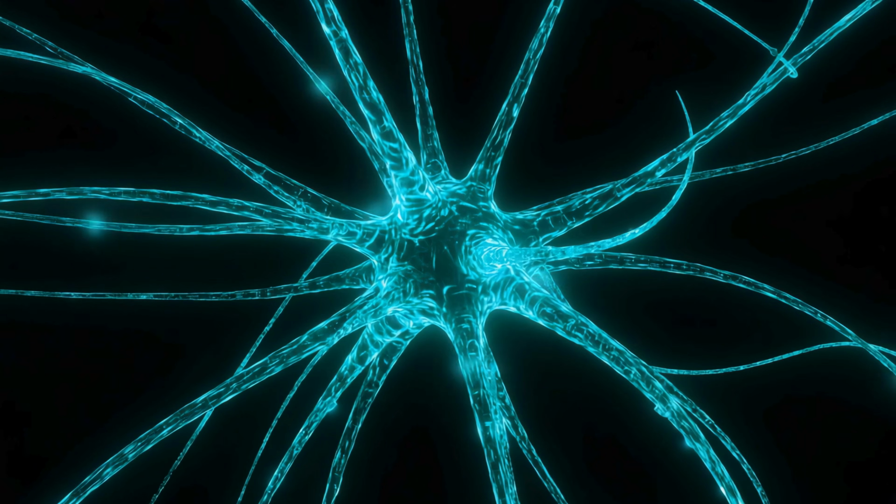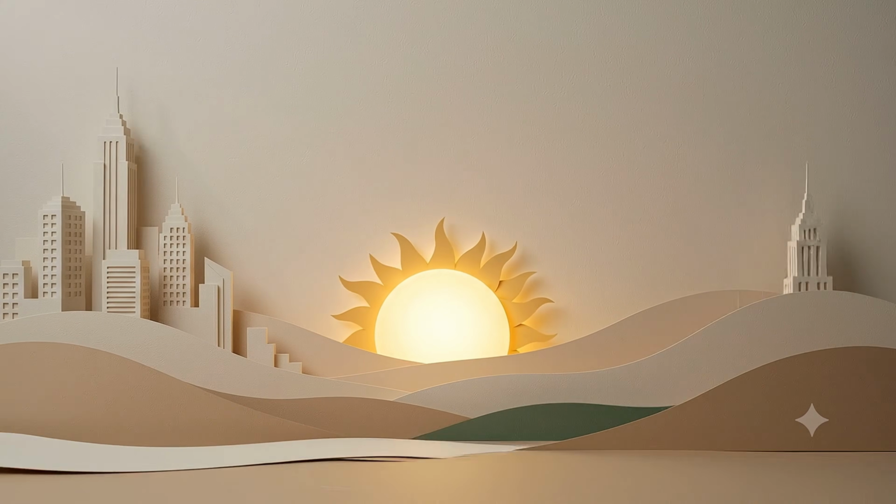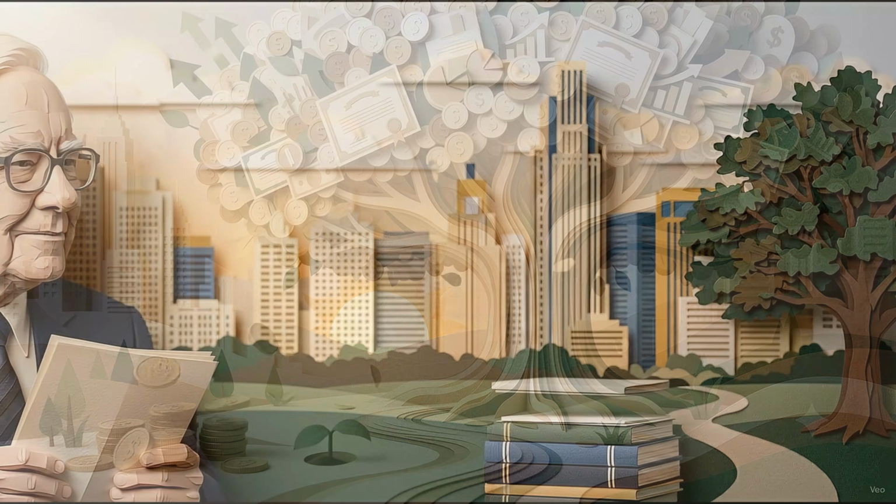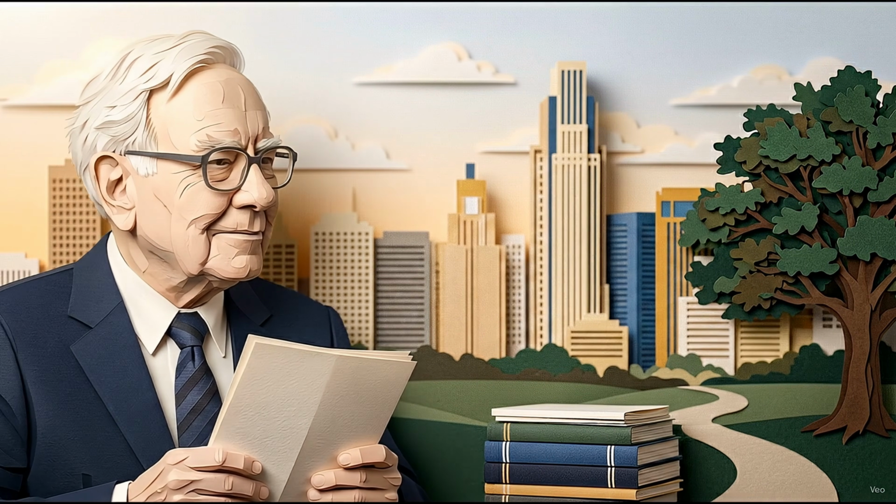Stick around until the very end because I'm going to show you a bonus trick that lets you turn almost any photo into an amazing paper animation with just a few clicks. It's one of my favorite AI workflows, and surprisingly, most people don't even know it exists.